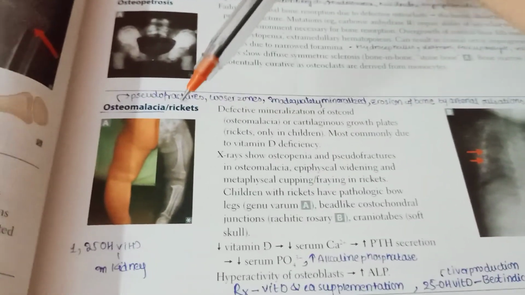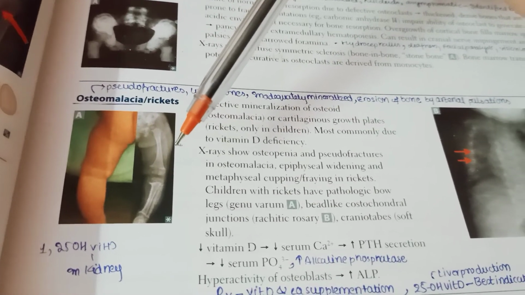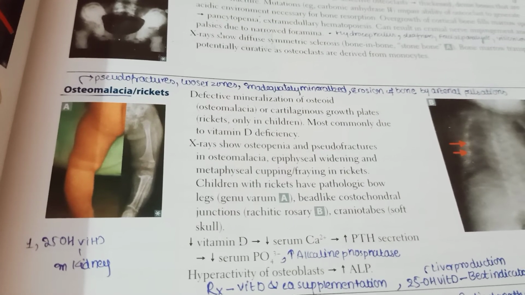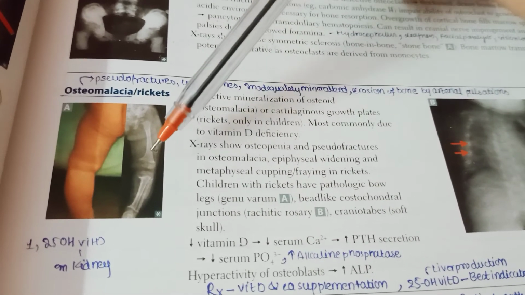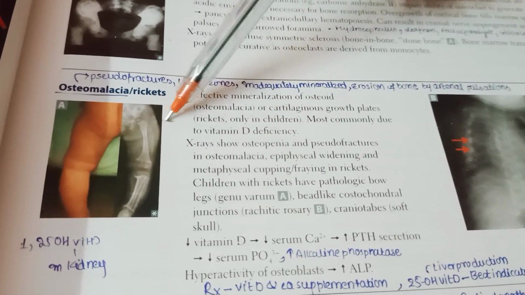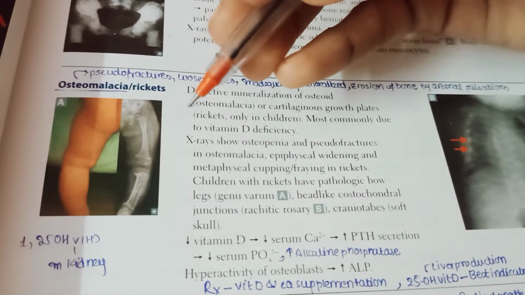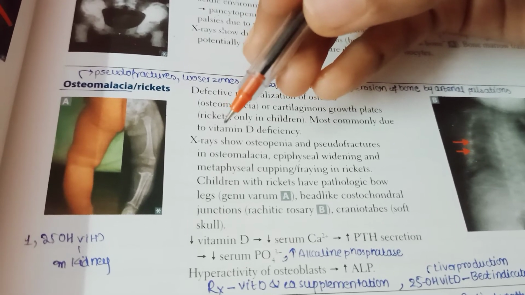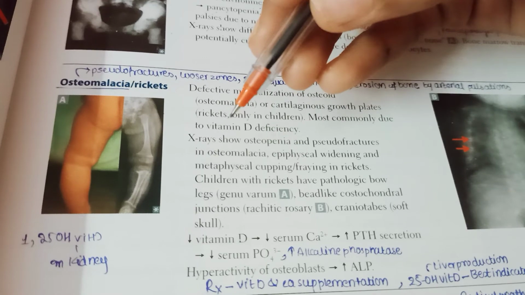Next condition is osteomalacia or rickets. It is actually due to deficiency of vitamin D. When there is no vitamin D, there's no calcium formation, and because of that, there will be defective mineralization of osteoid. So the bone can't form properly, which leads to osteomalacia. And in rickets, the problem is vitamin D deficiency, leading to less cartilaginous growth. You know that long bones require cartilage, which converts to woven and then lamellar bone. So if there is no cartilage, there will be no normal growth in rickets.